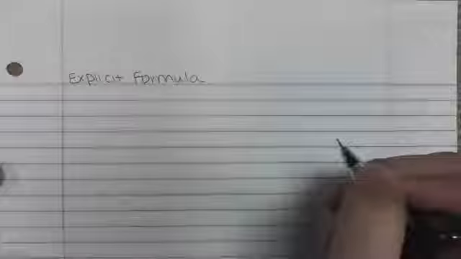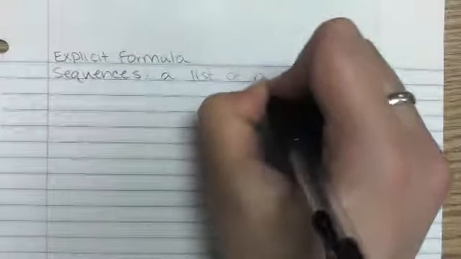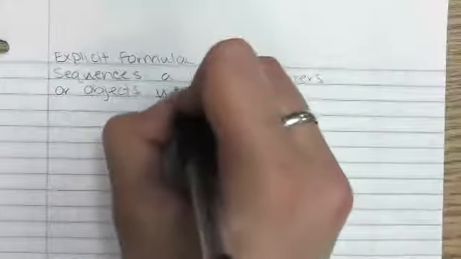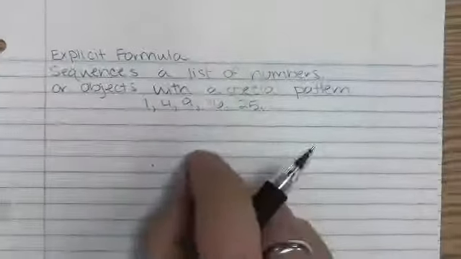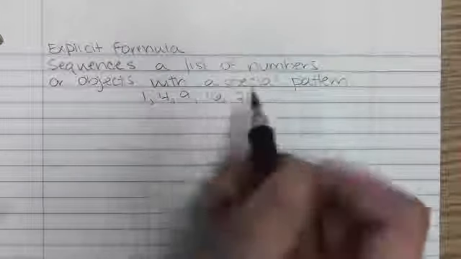This video is going to be a quick review, hopefully quick, of the explicit formula in regards to sequences. So if you recall, sequences are a list of numbers or objects that are in a pattern. So if I had the sequence 1, 4, 9, 16, 25, etc., the special pattern for this sequence would be perfect squares. So these are called the different terms.